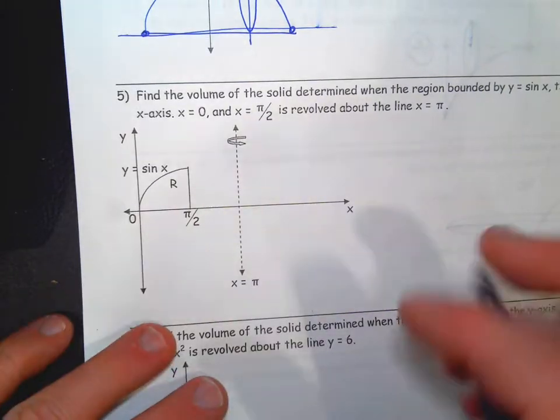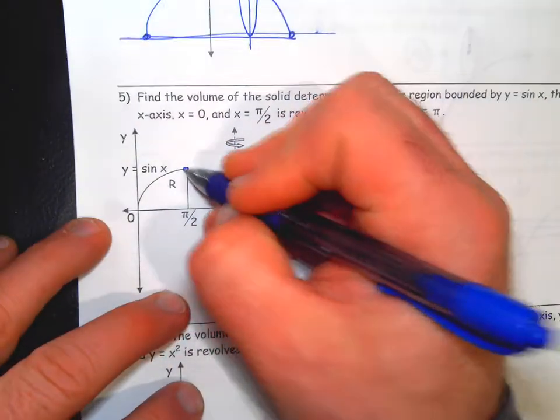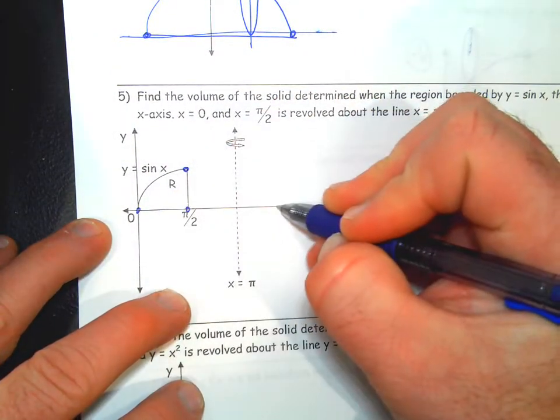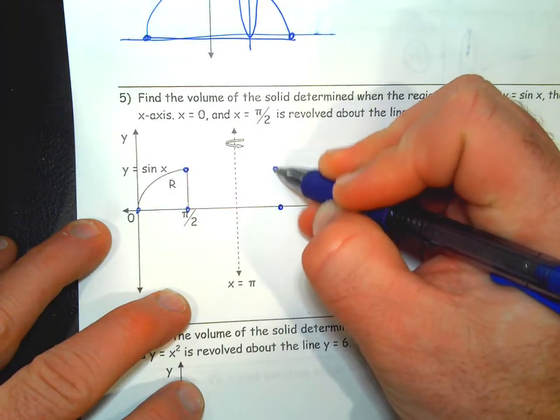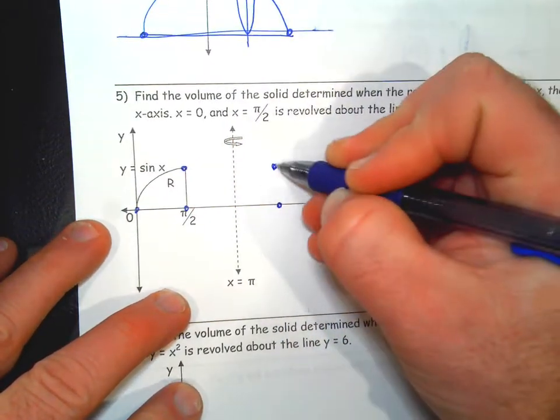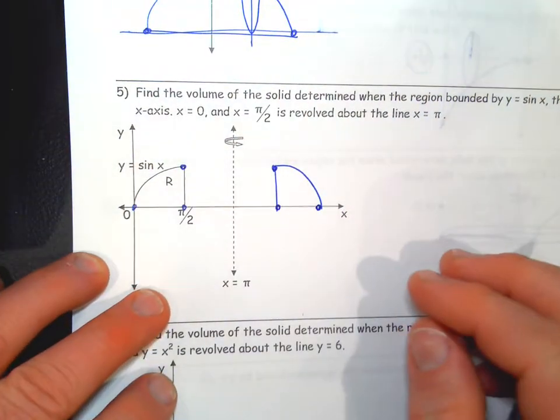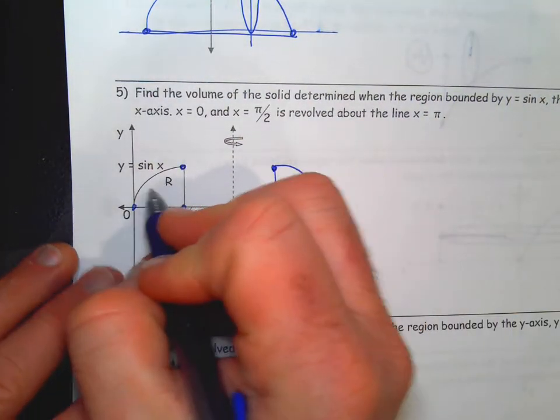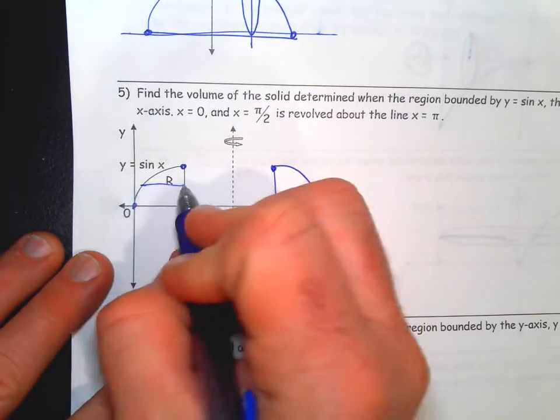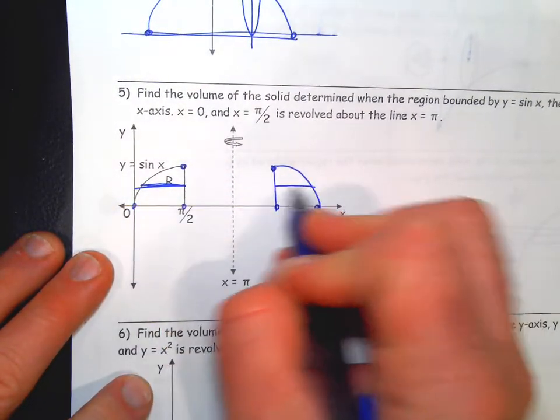This one here, now things start to get a little more interesting because the axis of rotation isn't on the x or y axis, but it's got to be vertical or horizontal. I'm not going to do any slanted axis rotation. It gets weird. So we want to draw one slice. If we want it to be disk washers, it's going to be perpendicular to the axis of rotation.